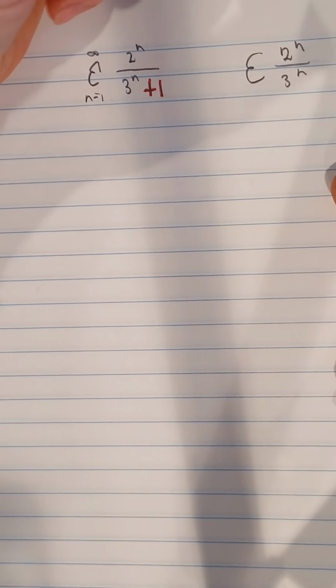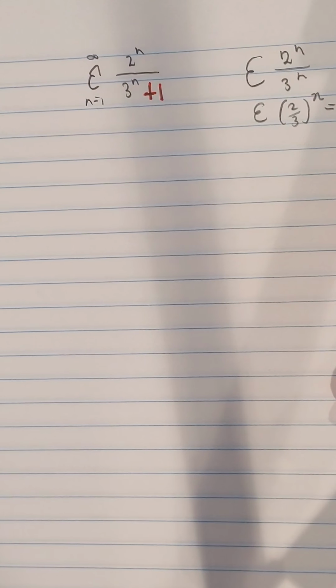That tells me that I will probably be doing a direct comparison. I really wish this thing was 2 to the n over 3 to the n. Why? Because this can be written as (2/3) to the n, and if I write this out, I would show it's geometric.